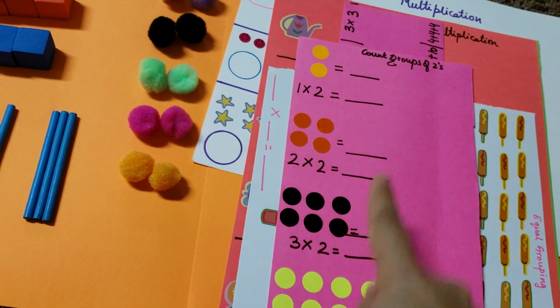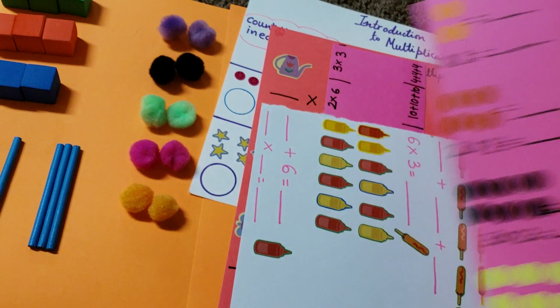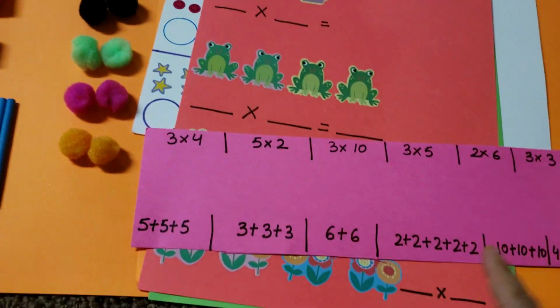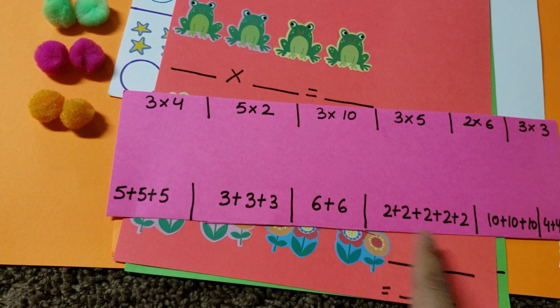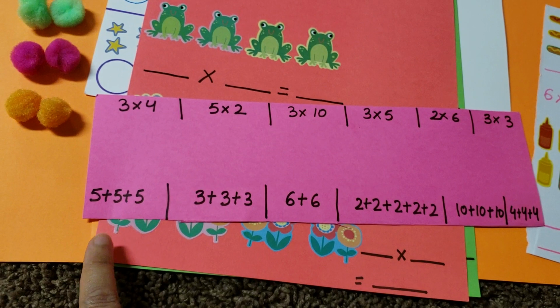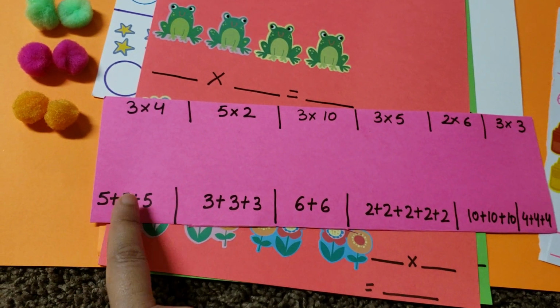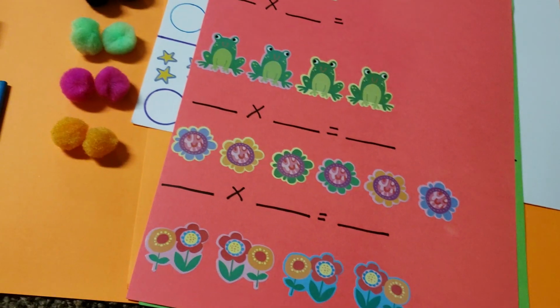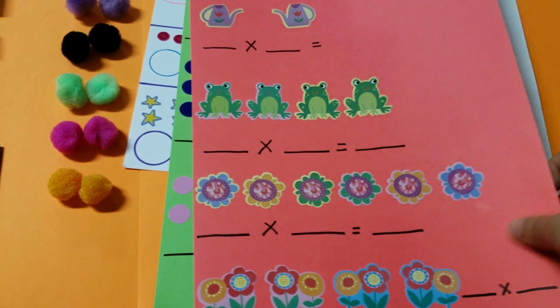Okay, so here they only have to write that there are 2 groups. Here you have just 1 group. Here you have 3 groups. Okay. Then you have repeated addition. One of the exercises that I've done here is 5 plus 5 plus 5. He needs to find 3 into 5, okay, and that is right here, 3 into 5, and he needs to match it directly from here. Okay, then you have equal groups of multiplication here.